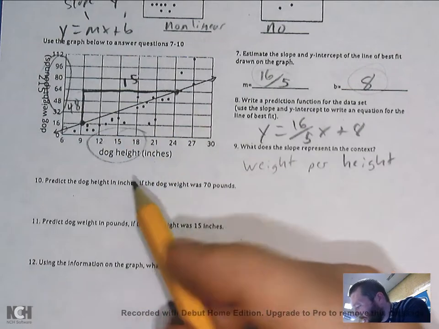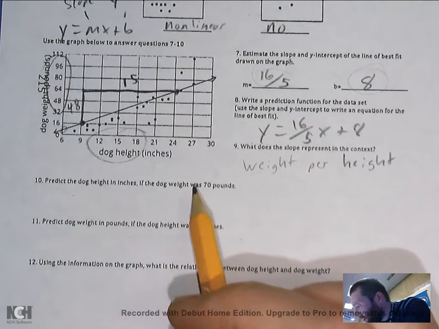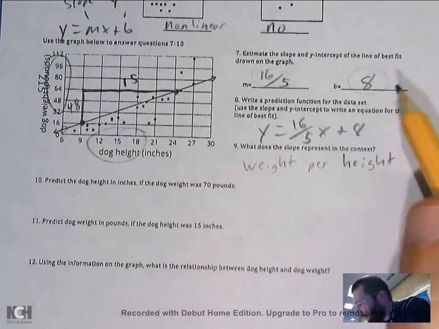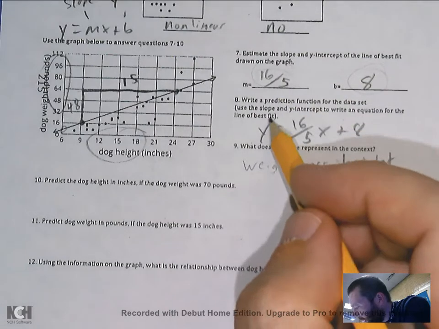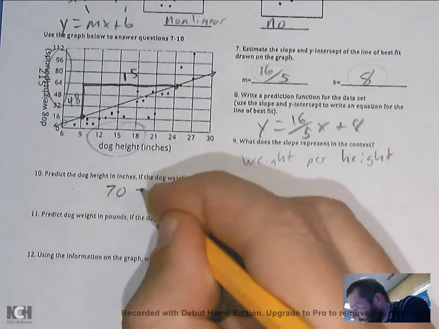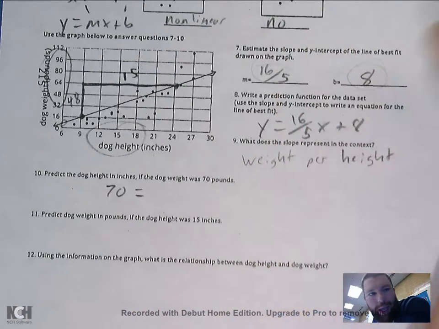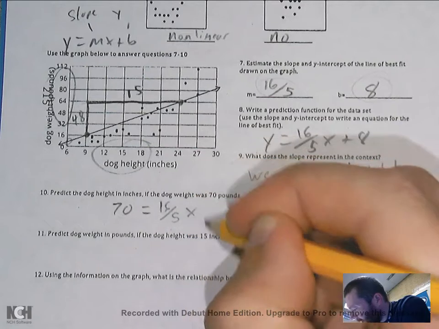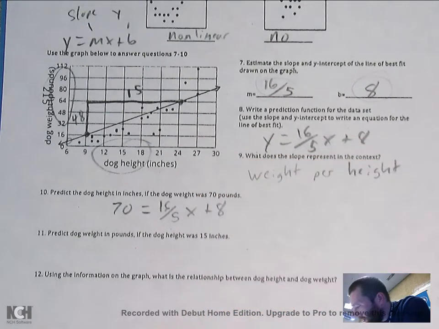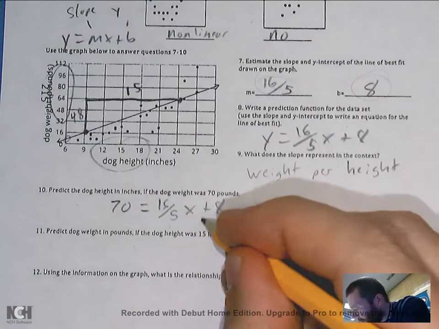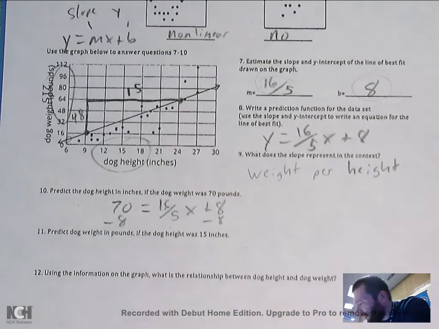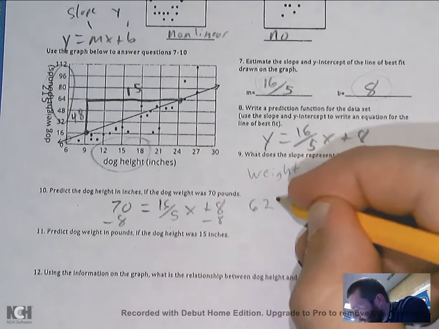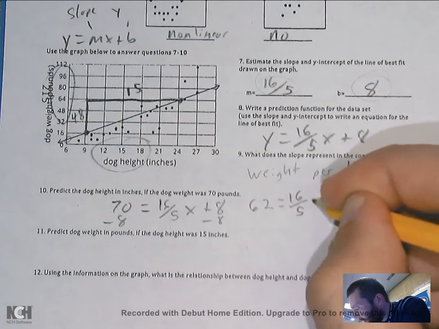Okay, then it's going to want me to predict the height if the dog weighs 70 pounds. So it's going to give me a y value. So I'm going to plug in 70 for the y, and I'm going to have to predict what the x would be. So 70 equals 16 over 5x plus 8. It's just a two-step equation, right? I'm going to minus 8 from each side. Minus 8 gives me 62 is equal to 16 over 5x.